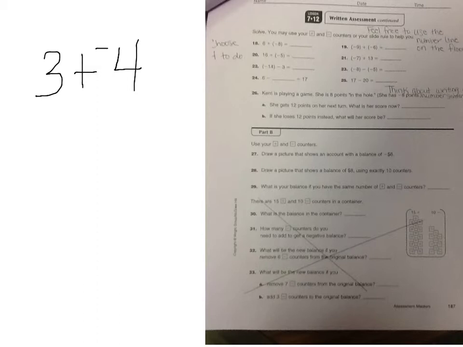The rule for adding a positive and a negative number says that we need to subtract. So 4 minus 3 is 1. And we keep the sign of the larger number. Negative 4 is larger, so negative 1. You may want to review what I just spoke about to help you with 16 through 25.